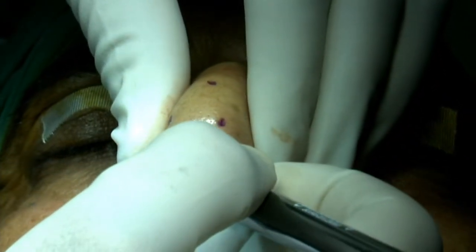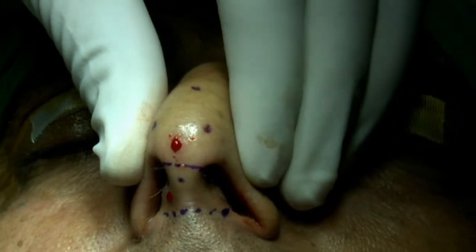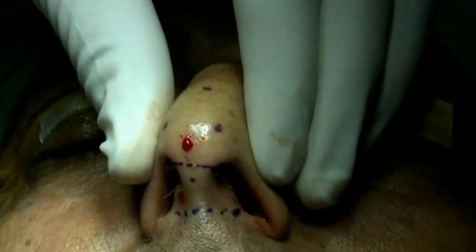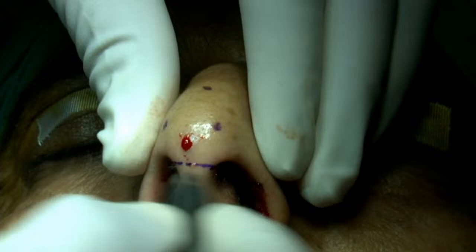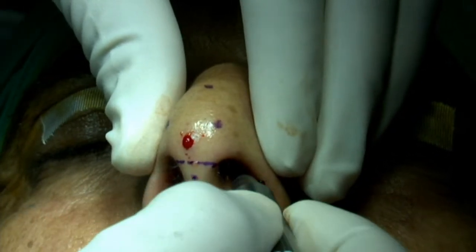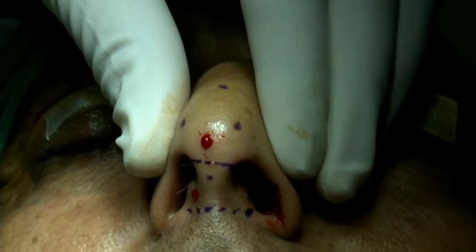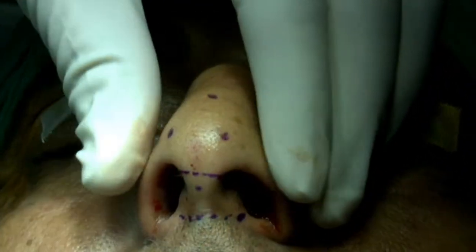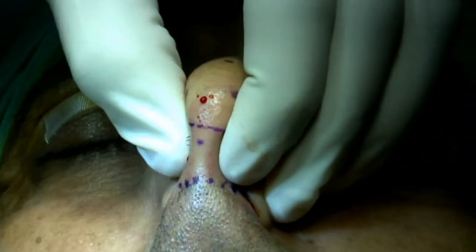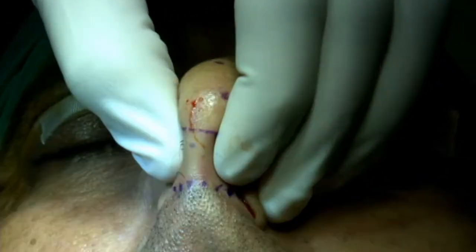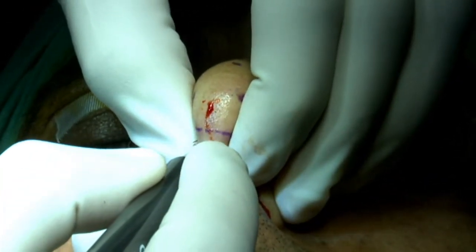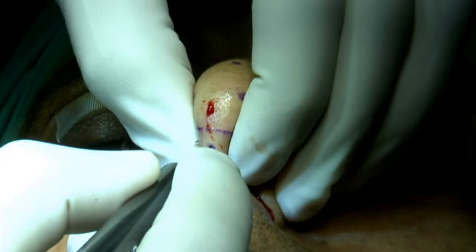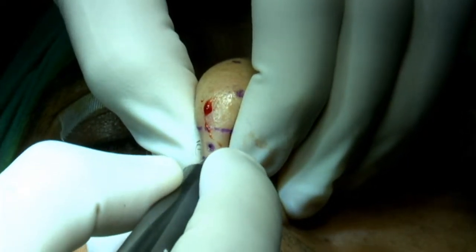and the dorsum starts, that is the supratip break, and where the tip ends and the columella starts, that is the infratip break. So this is the tip lobule proper, and these are the ala, this is the columella, this is the nostril. Yesterday we discussed all these things in the class. So we mark the mid narrow part. We make a dot like this, and like this.